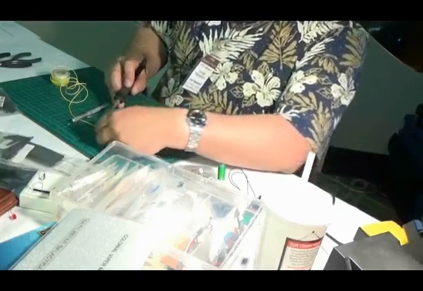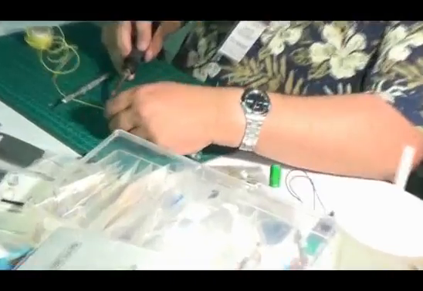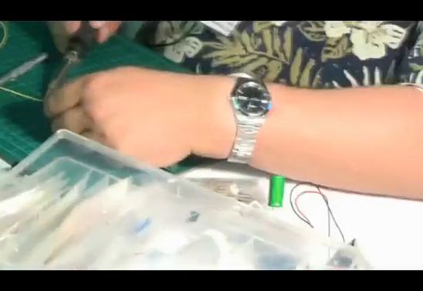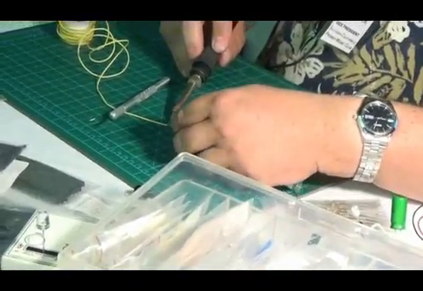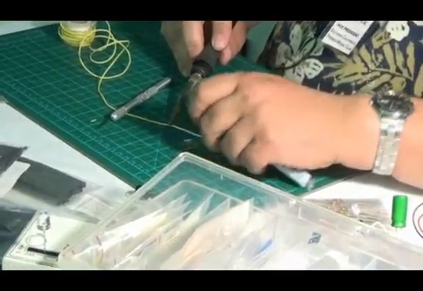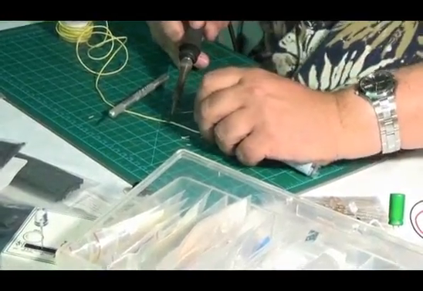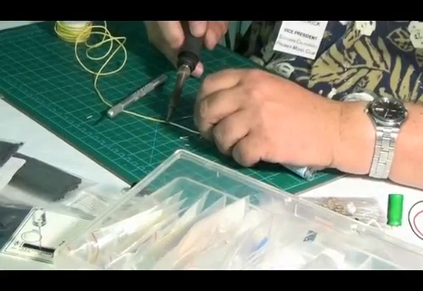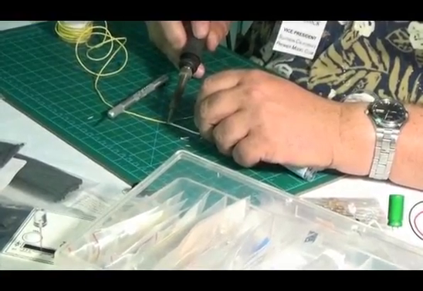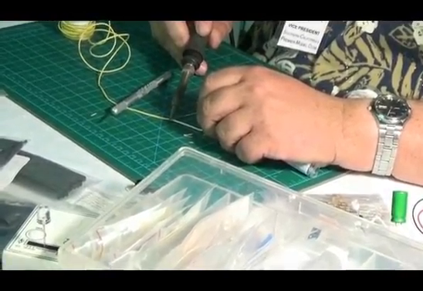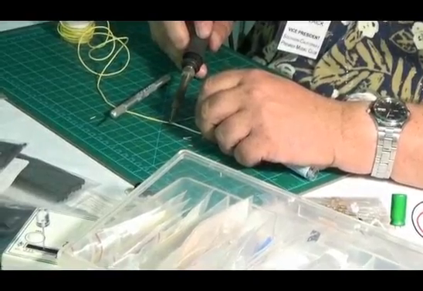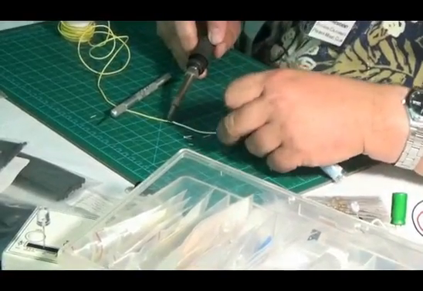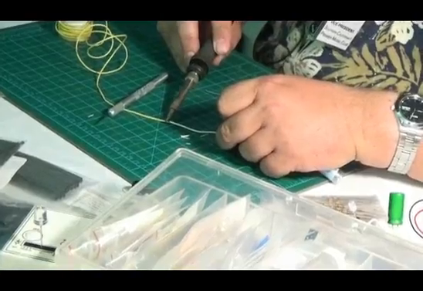And what I do is I try to get it a little bit hot, and then rub the solder over it. I don't know if you're looking at that. Sometimes touching it. It's important to get whatever you're trying to solder hot first, and the solder acts like a glue.